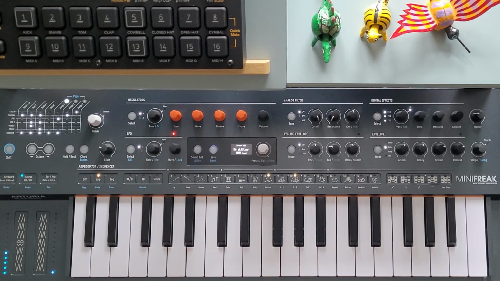Today, we're going to be doing fancy stuff with the frequency modulation bit of MiniFreak's frequency modulation and ring modulation oscillator. Try saying that after a couple of pints of beer.